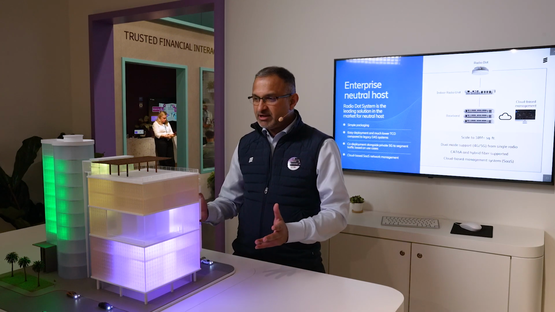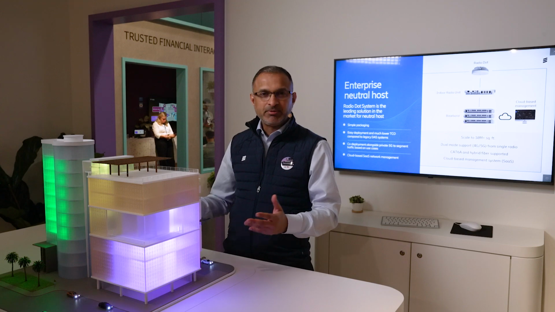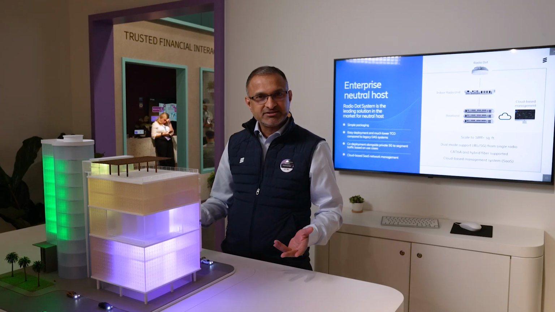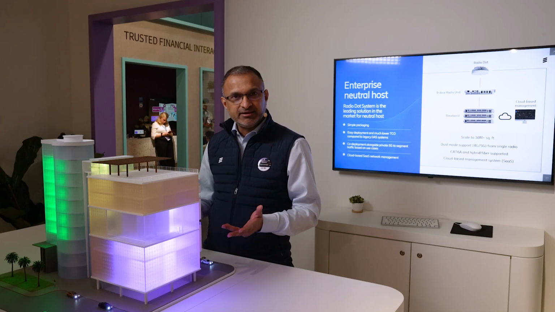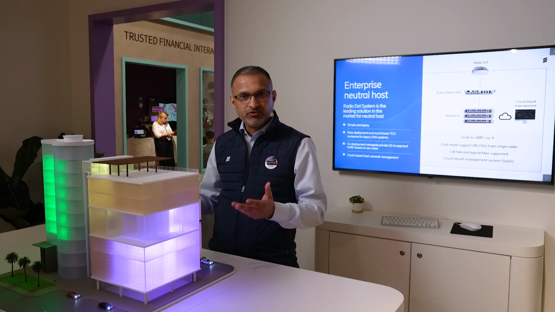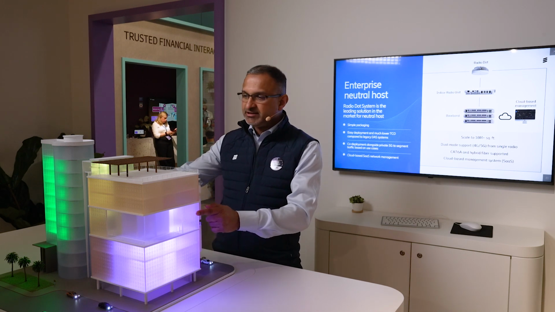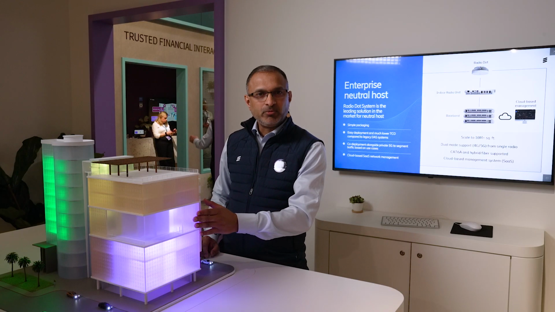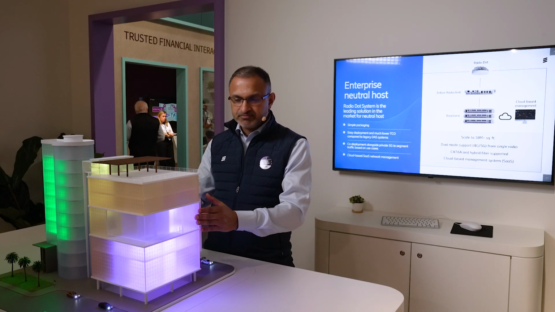So let me first start by looking at this model here, which is illustrating a public venue. A public venue can be an airport, a convention center, a hospital, or any other arena where there is a requirement for coverage. These three lights that you see here are representative of three different operators. Different colors represent different operators.